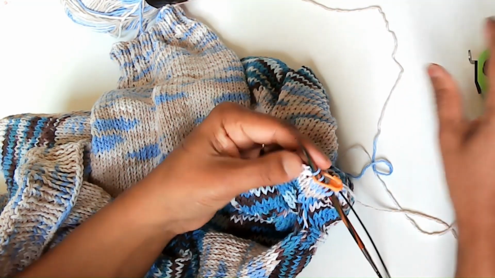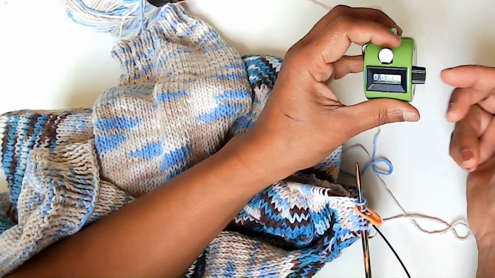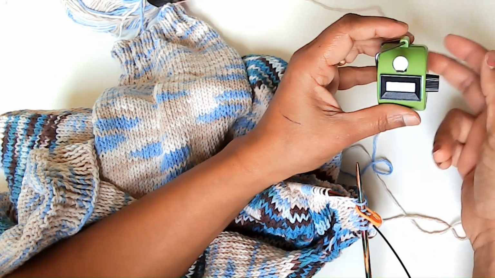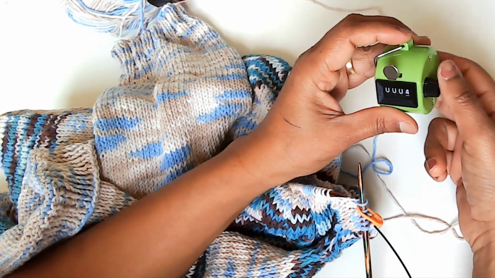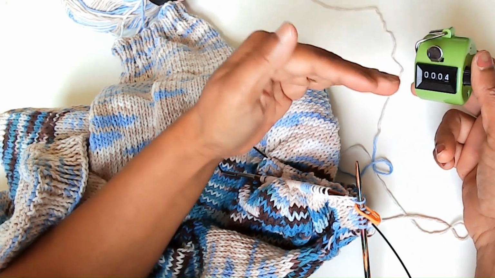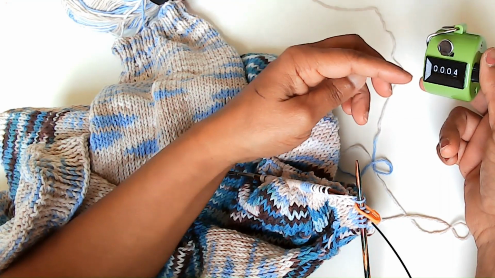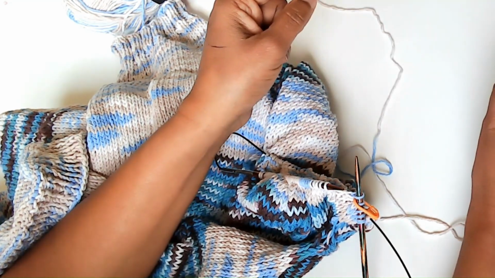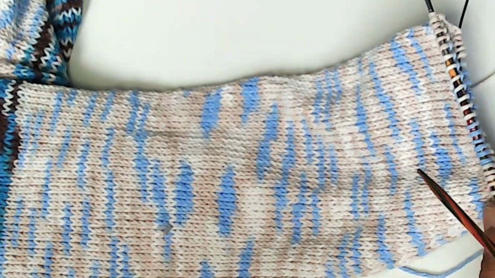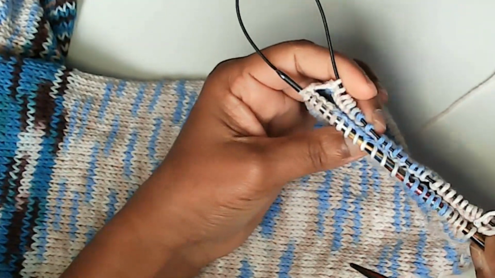And after that you can go to your desired length. My desired length is not desired rows, my desired row count is 81, and I'm going to do 81 rows, but every third row I'm going to reduce 1, and after I reach my desired length I come back. I already did 81 rows now. I reached my desired length, and I have 50 stitches here.